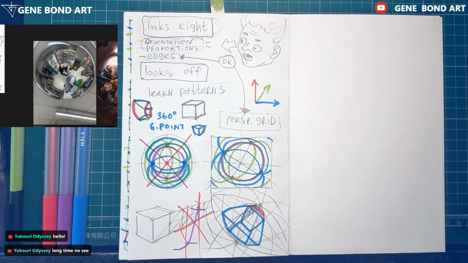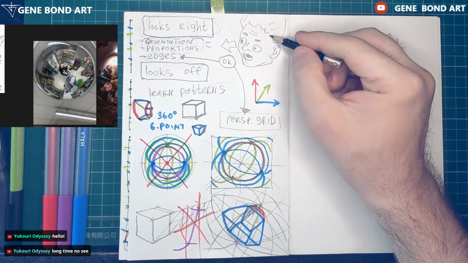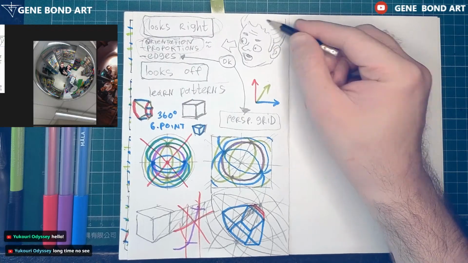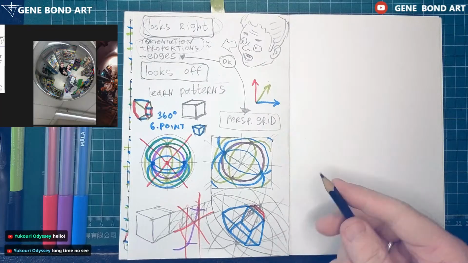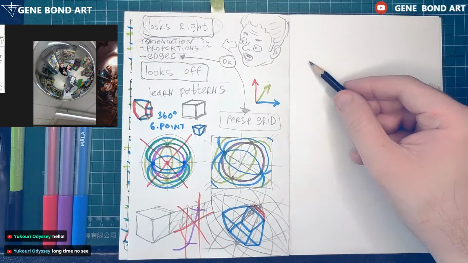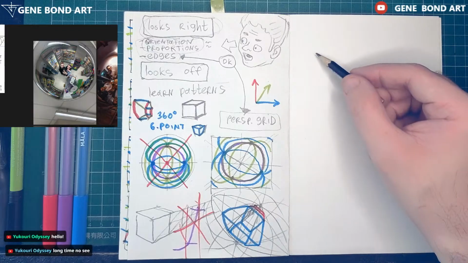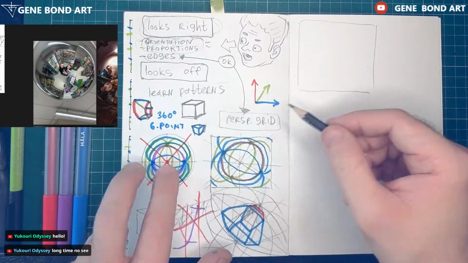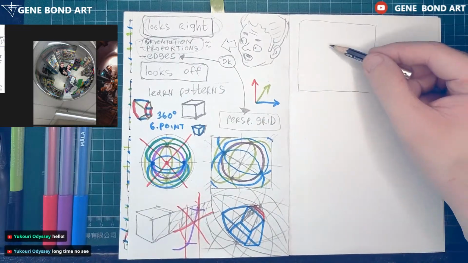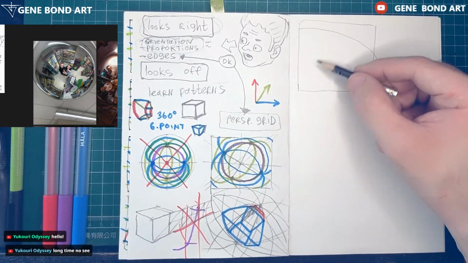It doesn't mean you don't need to know perspective. No, you need to have very good perspective skill and experience. So you need to know how to draw fisheye perspective, let's say, or also draw perspective grids for sure.